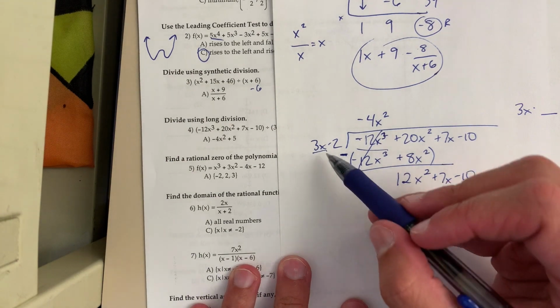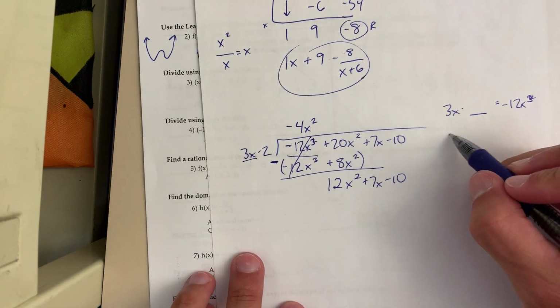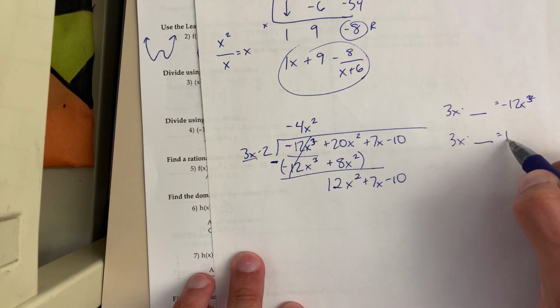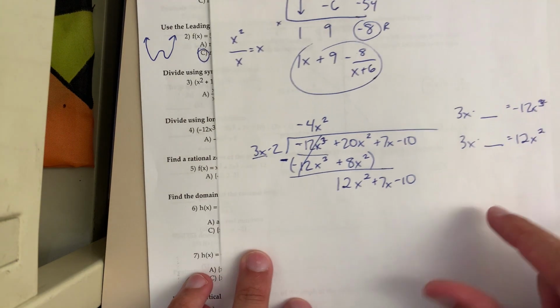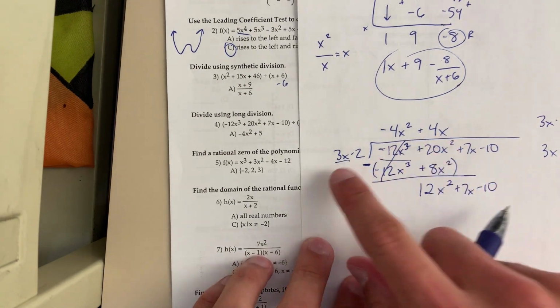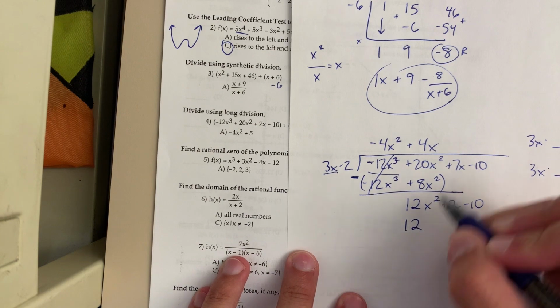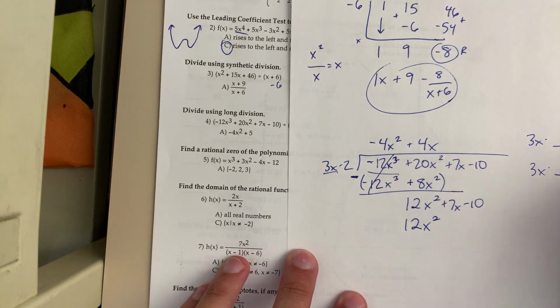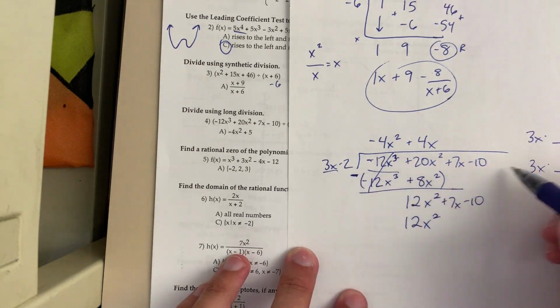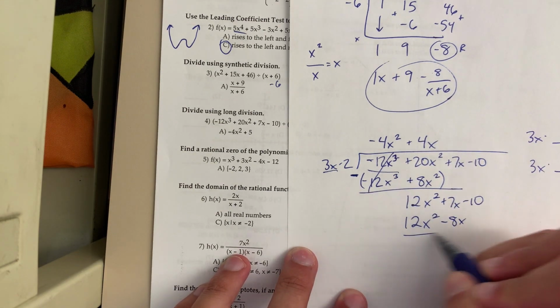And then I do the same thing. I ask myself, how many times does 3x go into 12x squared? Or again, 3x times what would equal positive 12x squared? And so that should just equal positive 4x, right? Positive 4x times 3x. So 4 times 3, 12, x times x squared. Then same thing with the other part of the thing I'm dividing by. So 4x times negative 2, negative 8x.